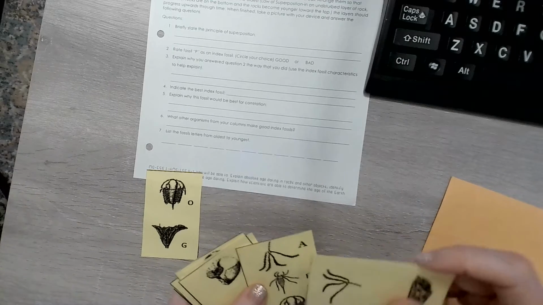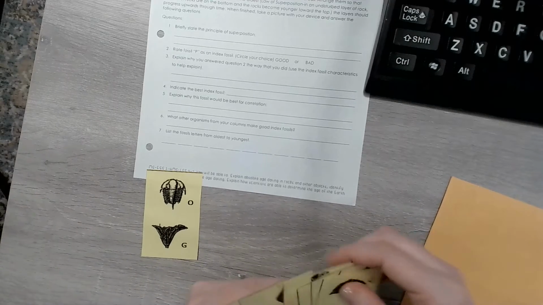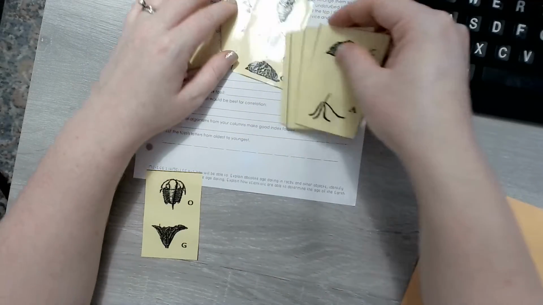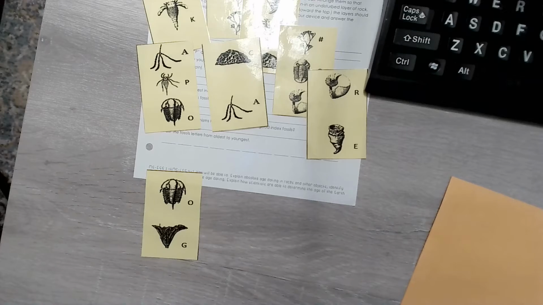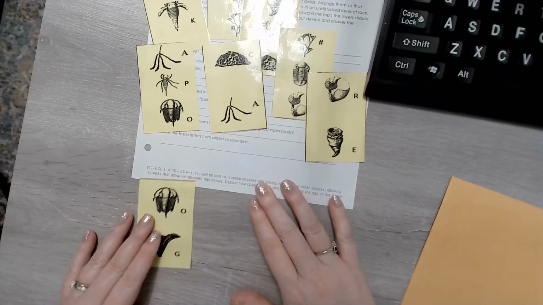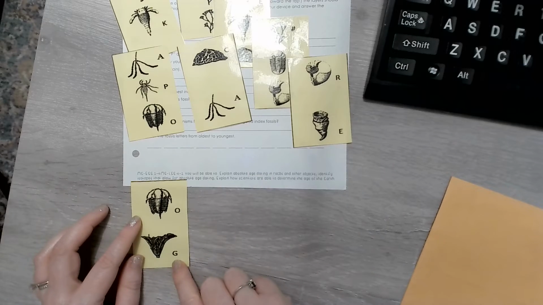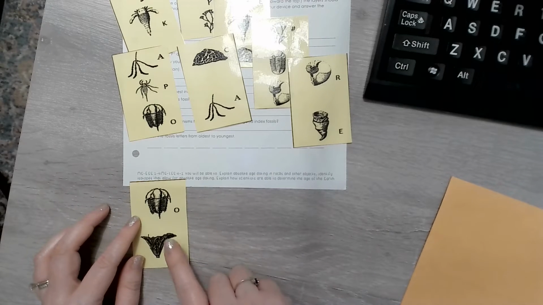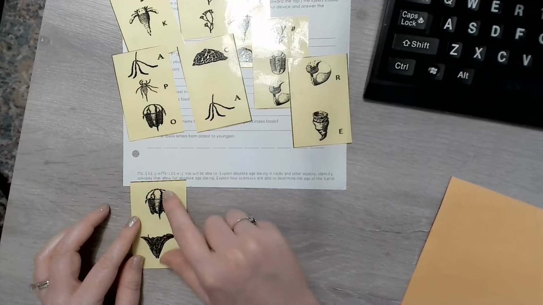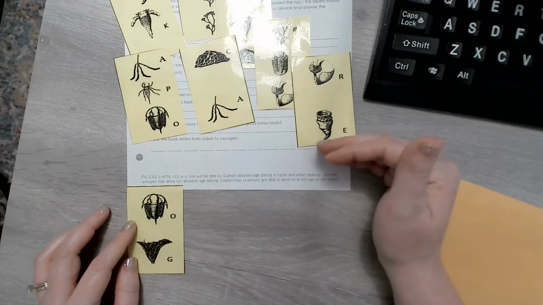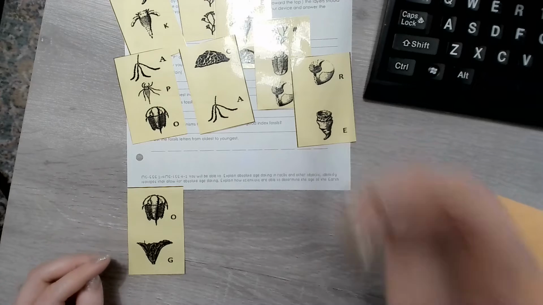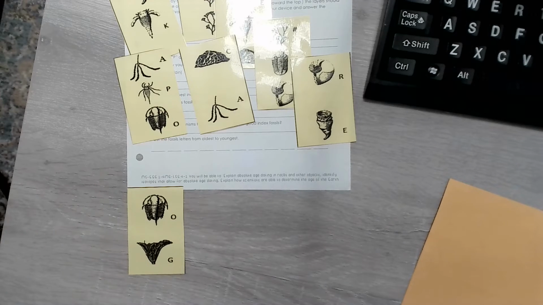If I go through here, you will notice that there are many different types of fossils being given here. The idea is now you are going to line up the next set of fossils and essentially create this staircase of going through time.